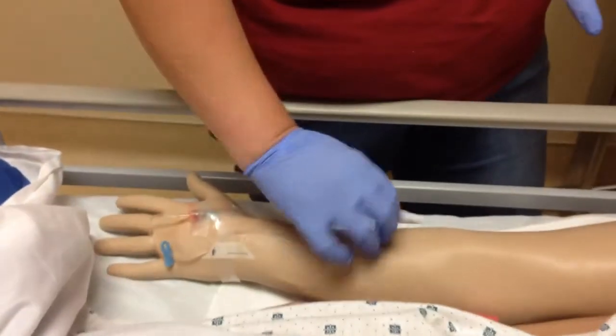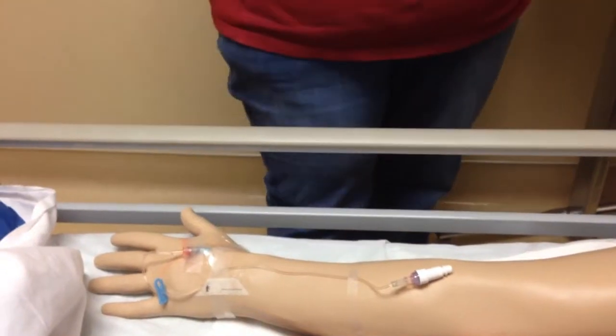Now, when you're giving an IV push medication, just like with Mr. Dunn's IV, he has a saline lock. He doesn't have fluids going to it. It's just saline locked. Now, we always have to verify the patency of our IV to make sure that it's not going to infiltrate, because we would want to make sure it's patent before we put in a medication that might be irritating to the tissue. So we need to make sure it's patent.